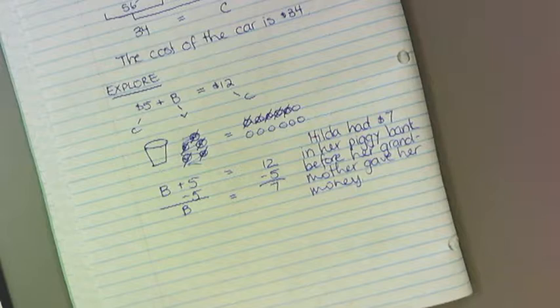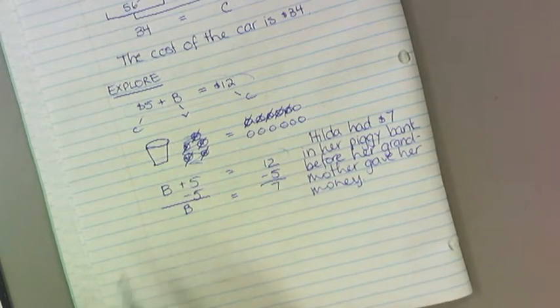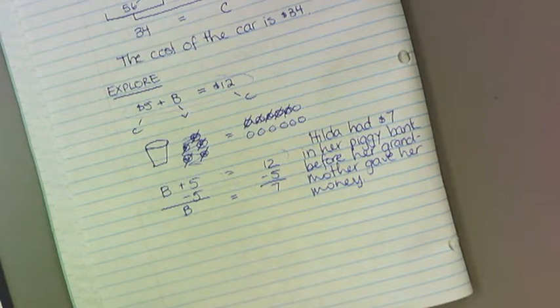And then it says, what equation can be used to represent this problem? Well, we already did that. We did that here, and then we did it here again. What's missing from what we just did? Not the math.